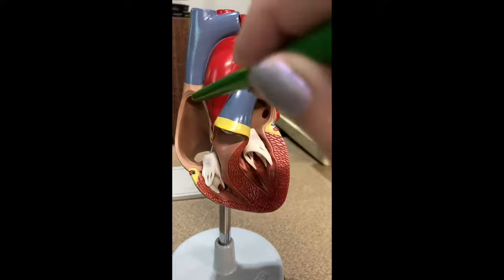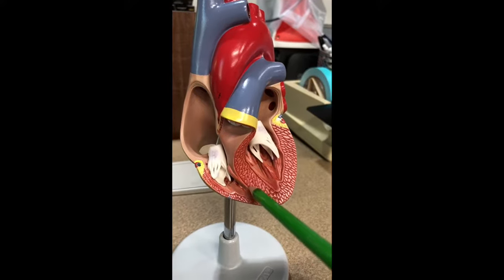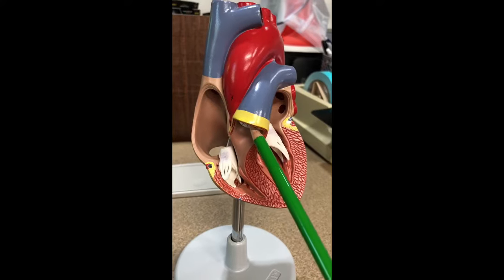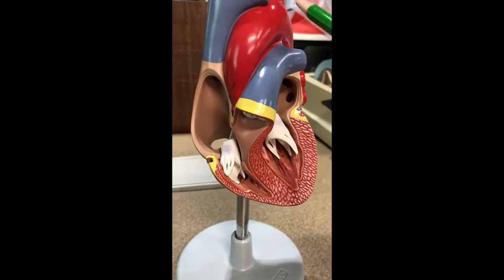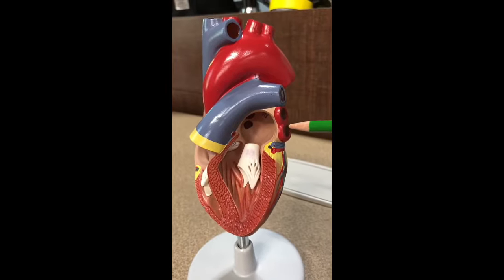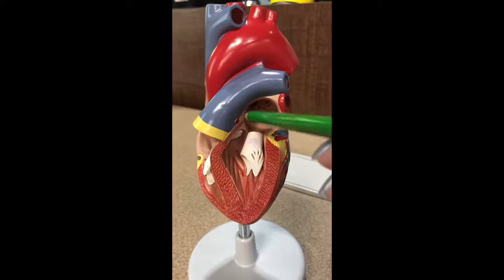So this is the atrium. We pass that AV valve, and we're now in the ventricle. Then blood travels out through the pulmonary semilunar valve and through the pulmonary trunk. It goes to the lungs, we come back, and now we're coming back through the pulmonary veins, and they're emptying into the left atrium.